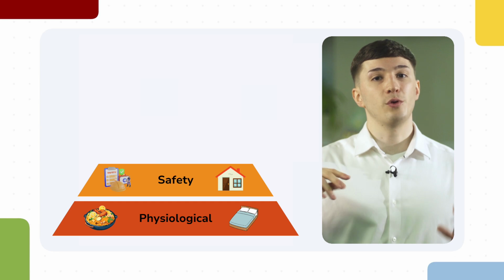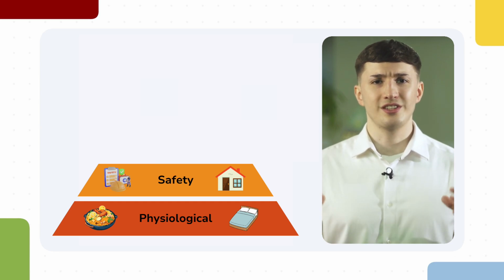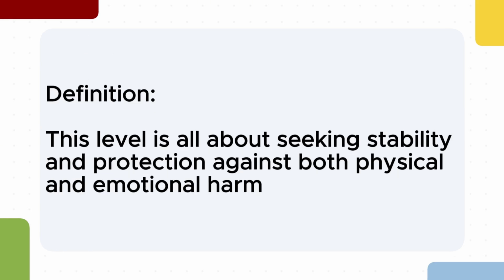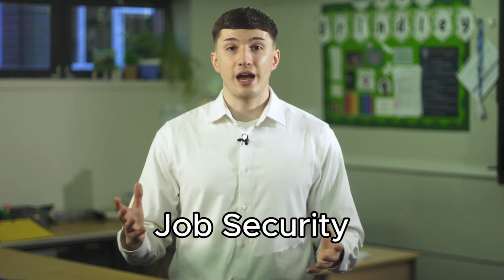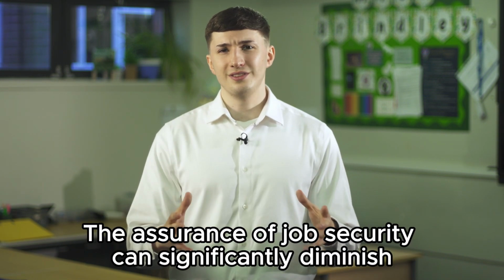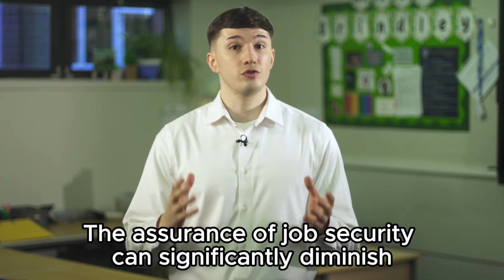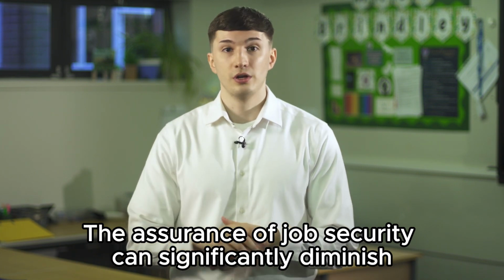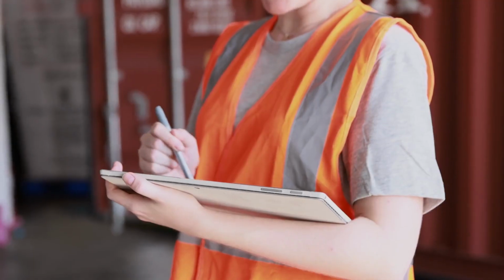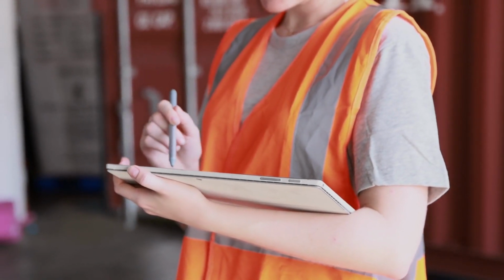Moving up to the second level of Maslow's hierarchy of needs, we encounter safety and security. This level is all about seeking stability and protection against both physical and emotional harm. In the world of business, the concept of safety takes on various forms. Firstly, there's job security. During periods of change, such as mergers, acquisitions, or economic recessions, the risk of redundancies begins to increase and the assurance of job security begins to diminish. Additionally, health and safety in the workplace are extremely important, so ensuring that health and safety measures are firmly in place is crucial.